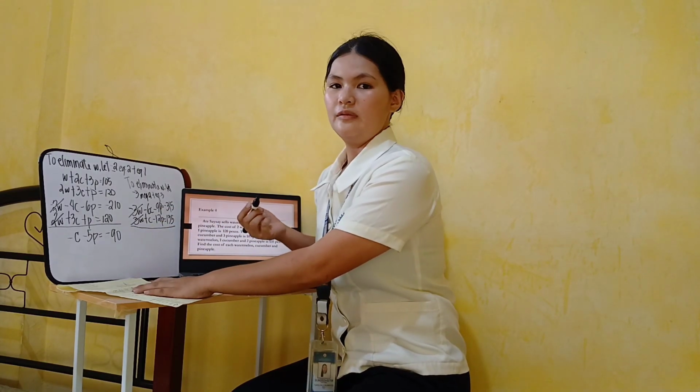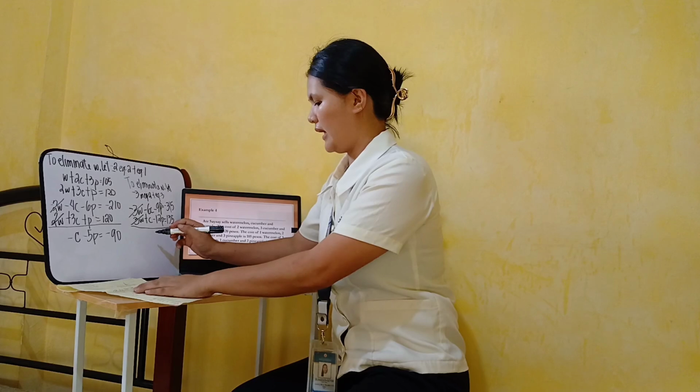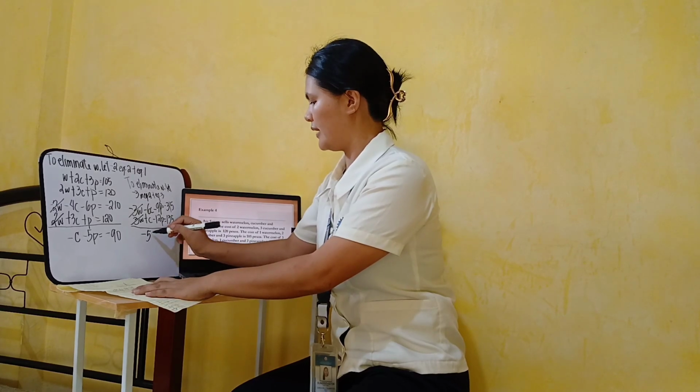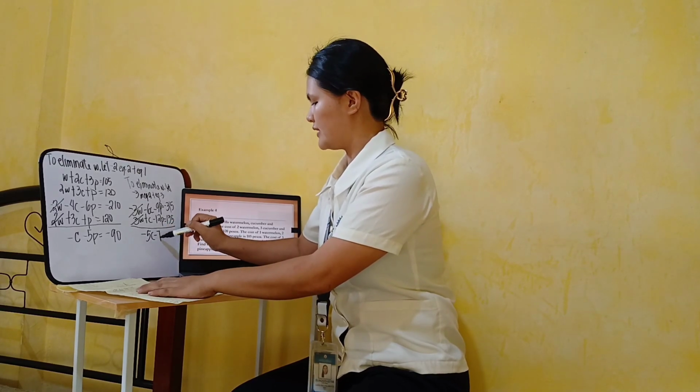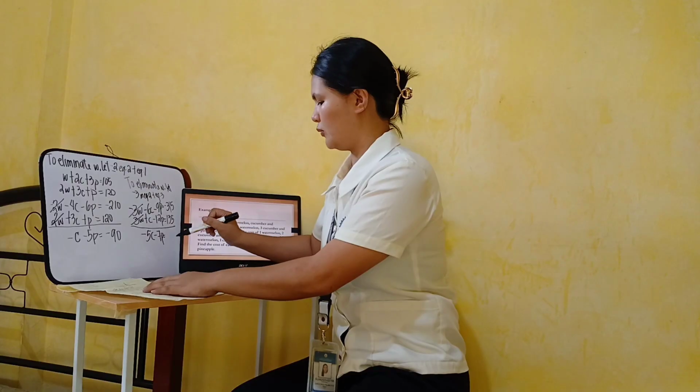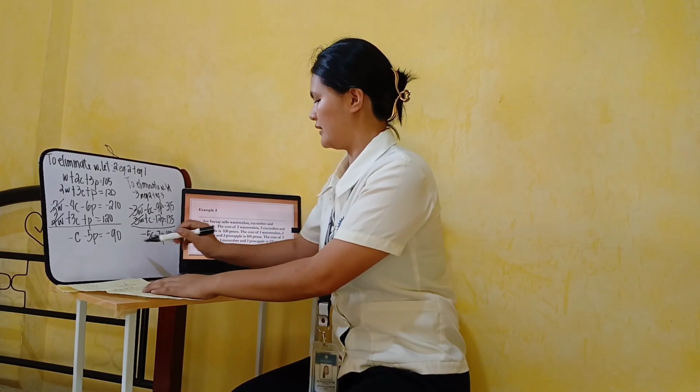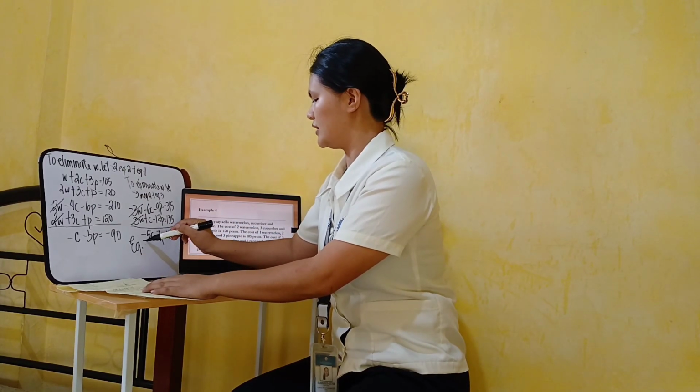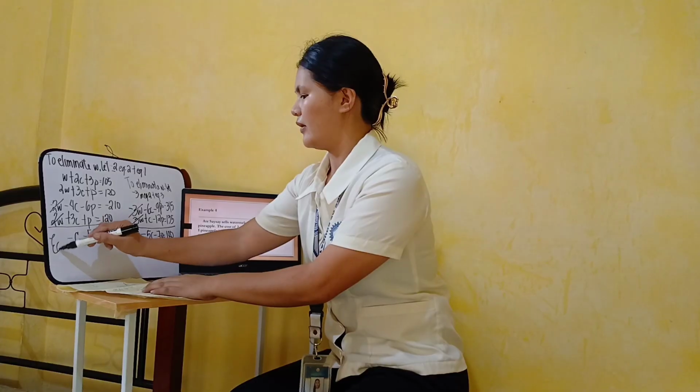So, cancel out yung variable W, and that would be negative 5C minus 7P is equal to negative 180. So, this is our equation 5. This is our equation 4.